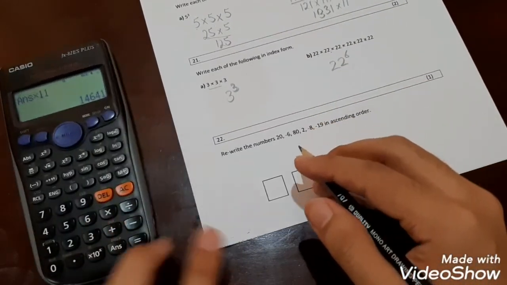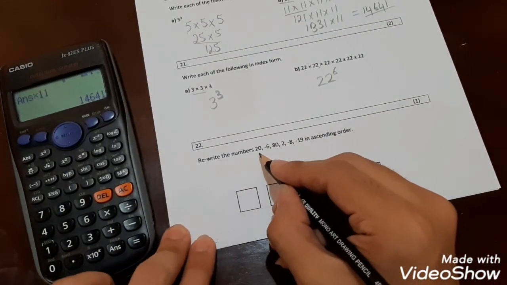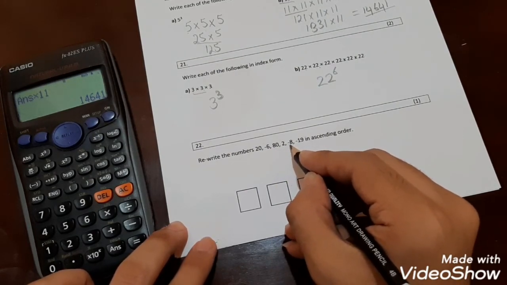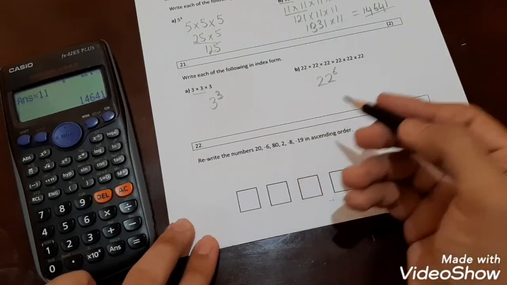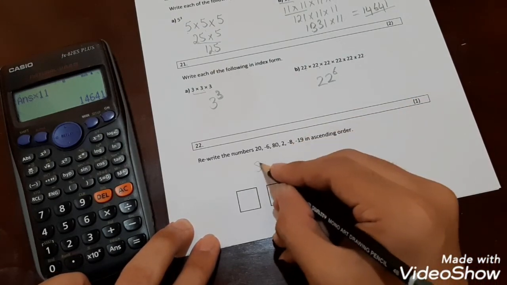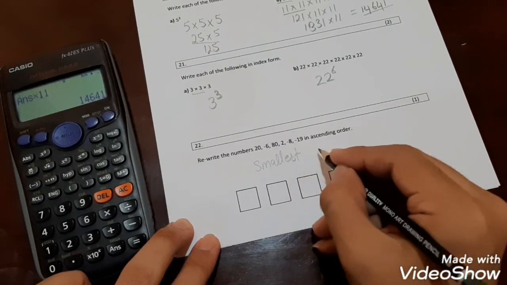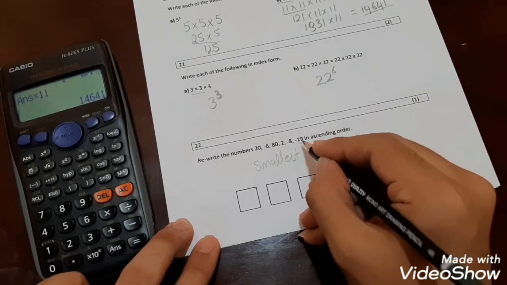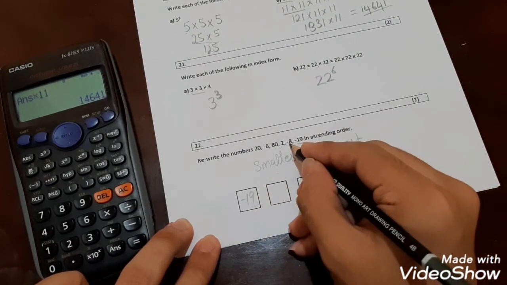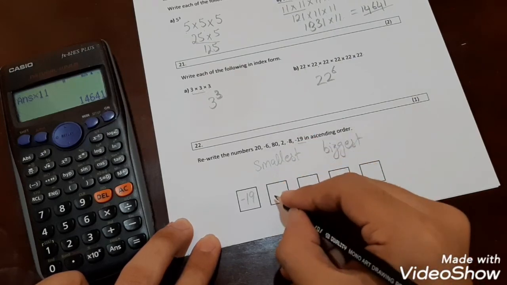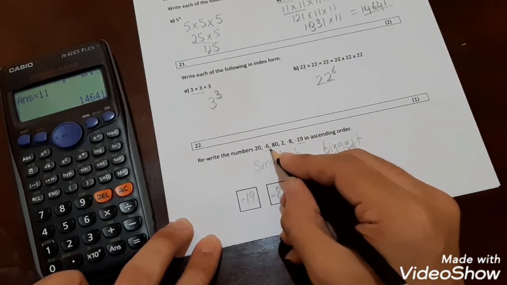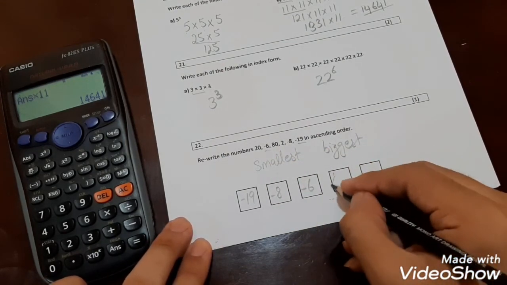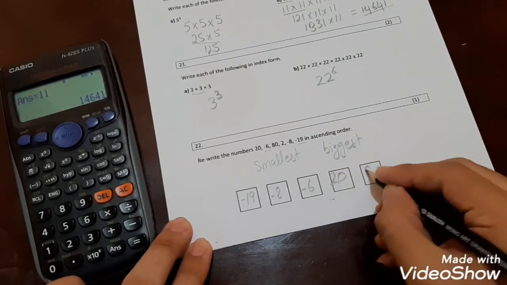Then question 22 states rewrite the numbers 20, -6, 80, -8 and -19 in ascending order. So we will first start from the smallest to the biggest. So first the smallest is -19, then second smallest is -8, then third smallest is -6, then second last is 20, and the last is 80.